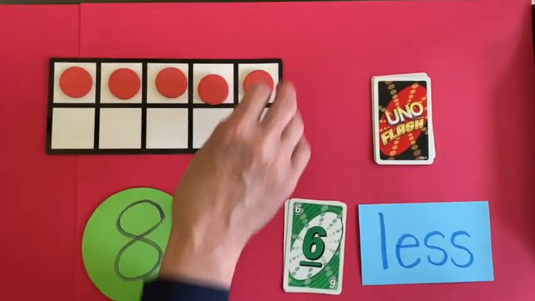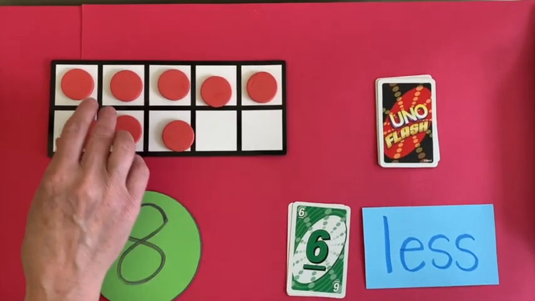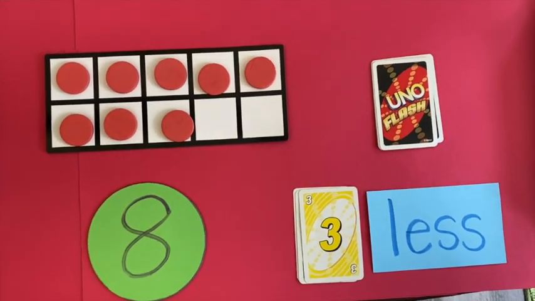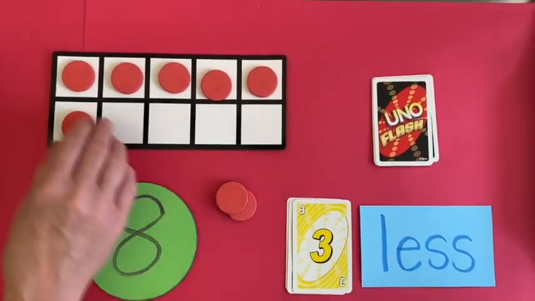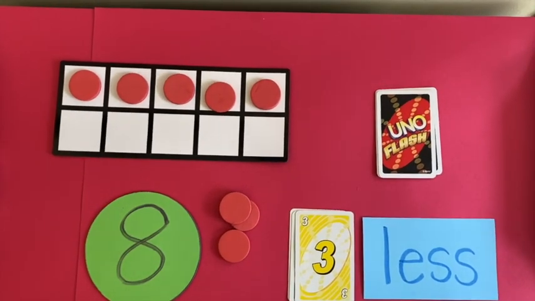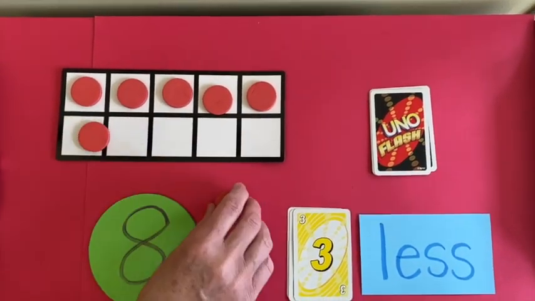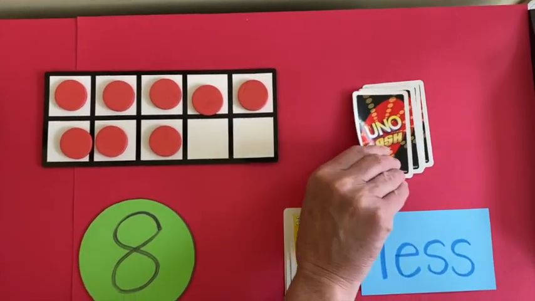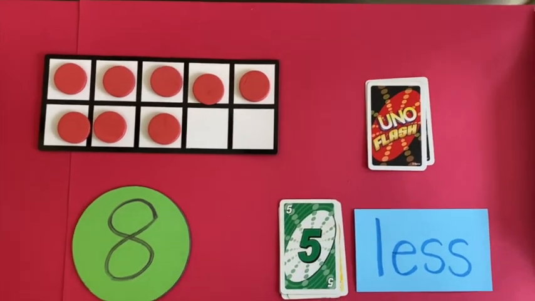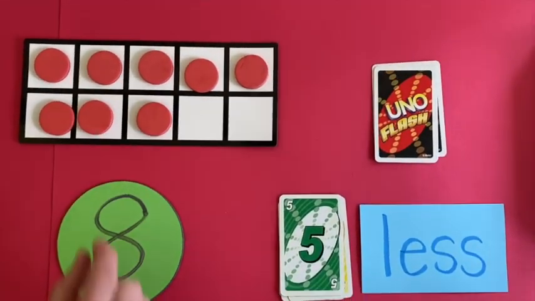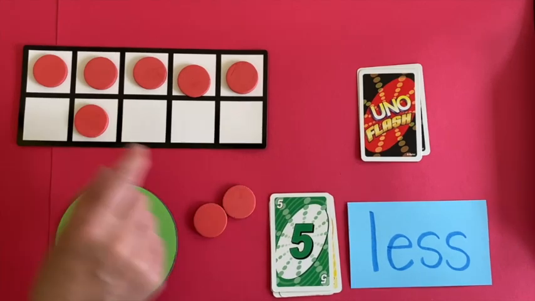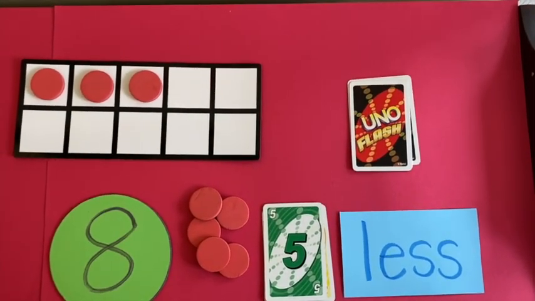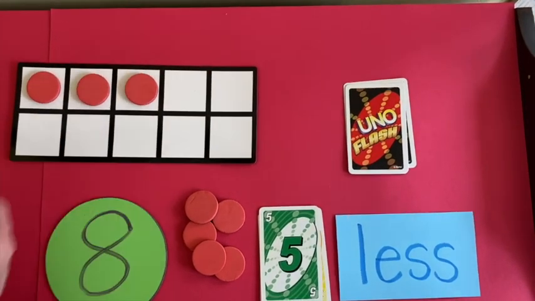So we're just doing a little quick math of take away, which is showing less. Here's my Uno card. 3 less. On your mark, get set, go. 3 less. Take them off. How many? You're right. 5. Okay, put those back on. So you can do this at home. Find a deck of cards. You could use Uno or any cards will do. Show me 5 less. Ready, set, go. I need 5 less. So take off 5. And what's your answer? How many do you have left? The answer is 3.